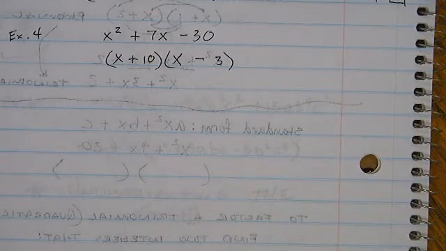Some of us, it clicks right away, and we just get it. This makes sense. It's kind of fun to challenge yourself to find those factors, to put the puzzle together to make it work.